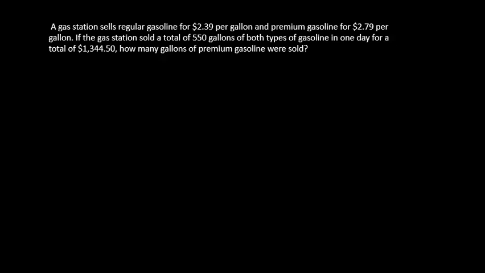Hey guys, so I found this SAT question online. I'm going to read it to you. It says a gas station sells regular gasoline for $2.39 per gallon and premium gasoline for $2.79 per gallon.